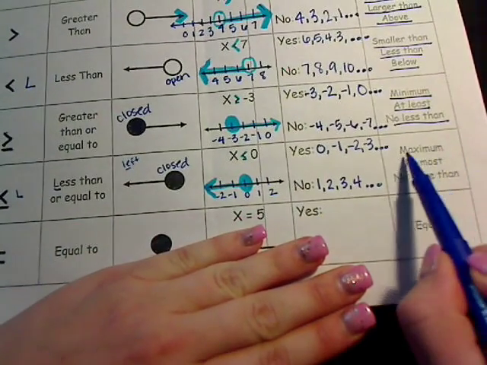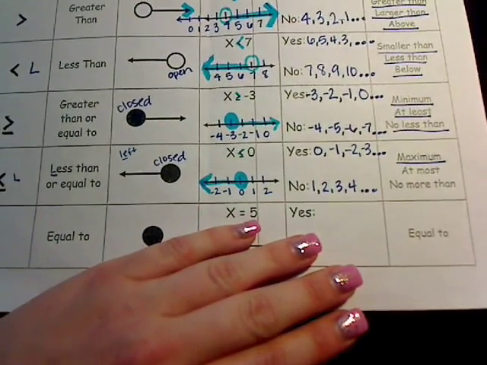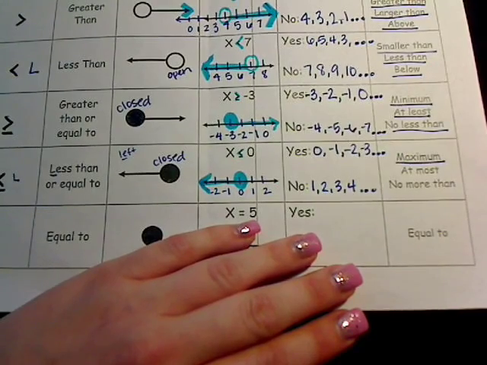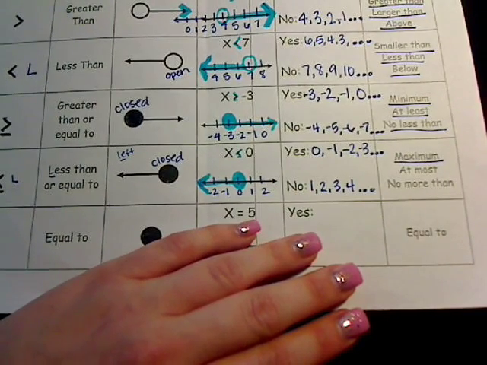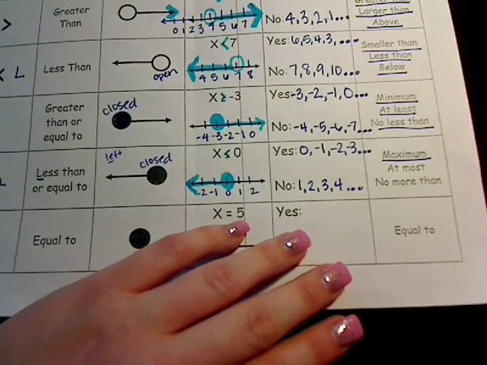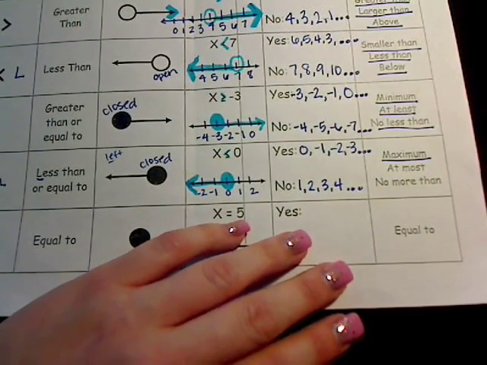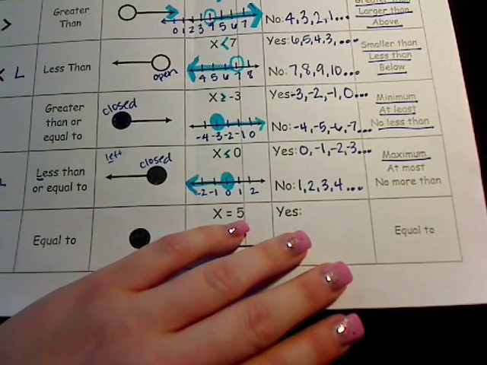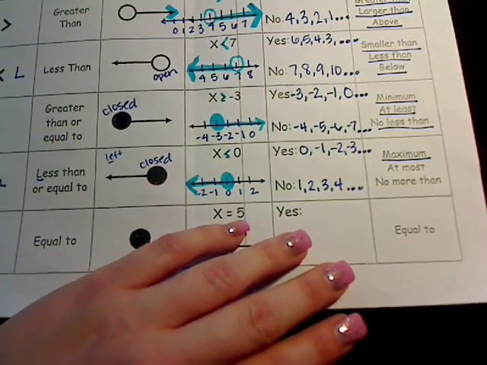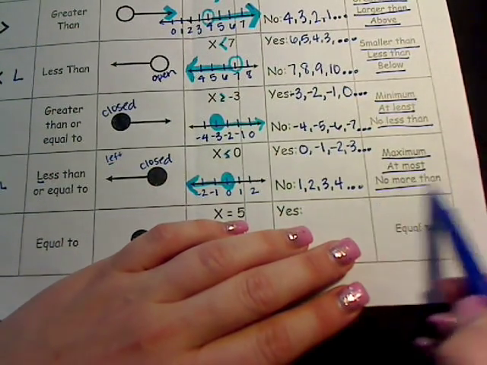Okay, some key words would be maximum. Okay, if you think of maximum, the maximum amount of money that I can spend is $30. That means I can spend up to $30, but I cannot spend any more. Okay, or your maximum ceiling height is 9 feet. That means it can go up to 9 feet, but it can't go over that. Okay, or at most, no more than.